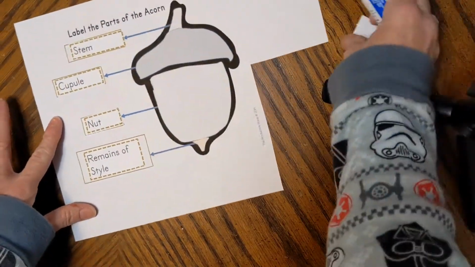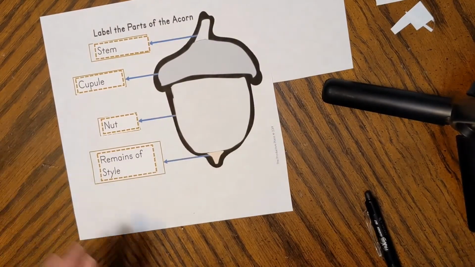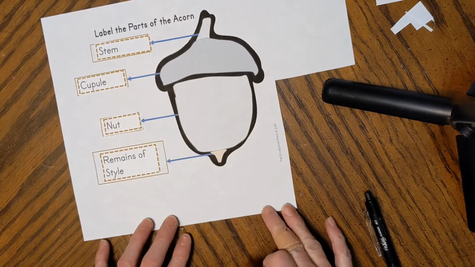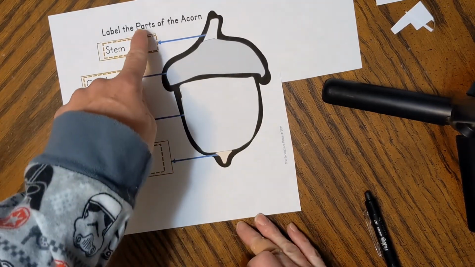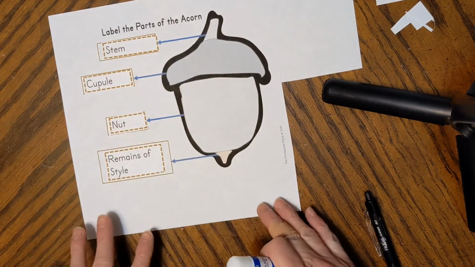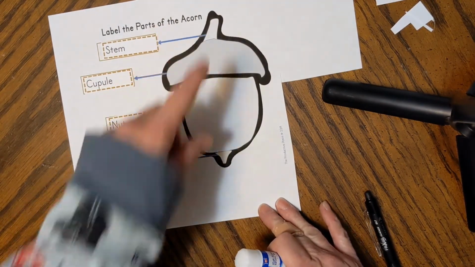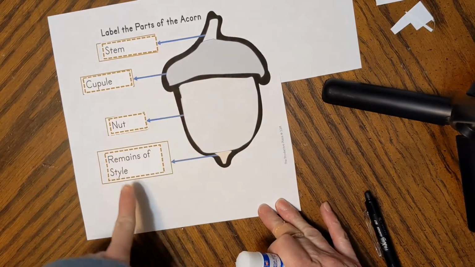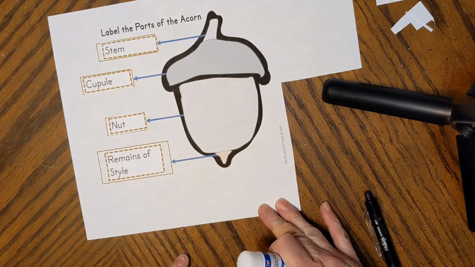All right, so there's our TK through first grade acorn anatomy. Remember, anatomy is just a scientific word that's referring to the parts of whatever we're talking about. So in this case, this is the anatomy or the parts of the acorn. Stem, cupule, nut, and the remains of the style.